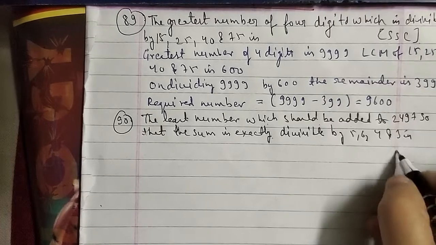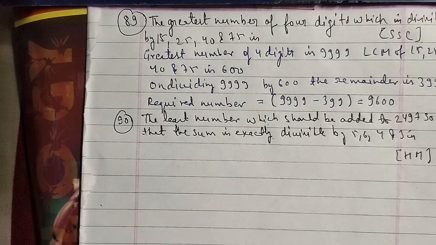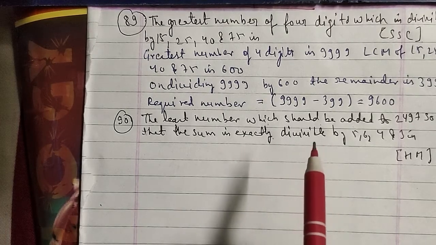This has been asked in a hotel management question paper, and the options we have are 3, 13, 23 and 33.